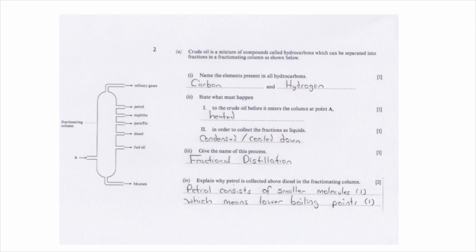And then it says state what must happen in order to collect the fractions as liquids. Well, they must be condensed. They must be cooled down. So they get a mark for that. And then it says give the name of this process. Well, it's called fractional distillation.